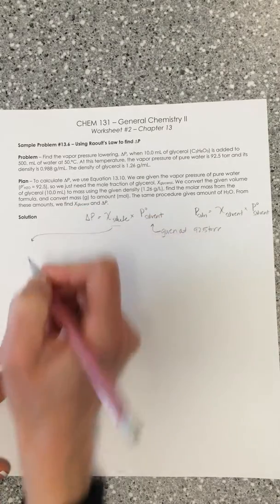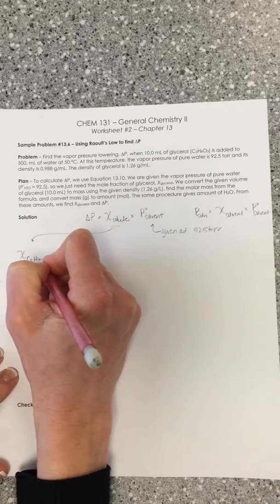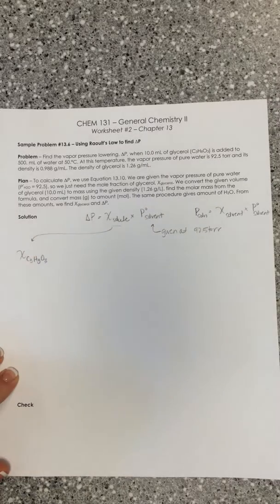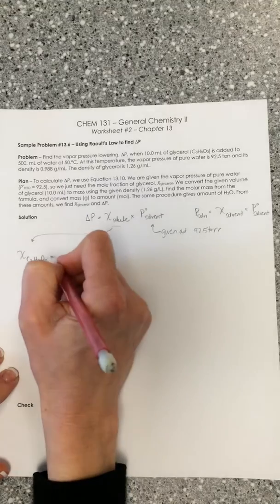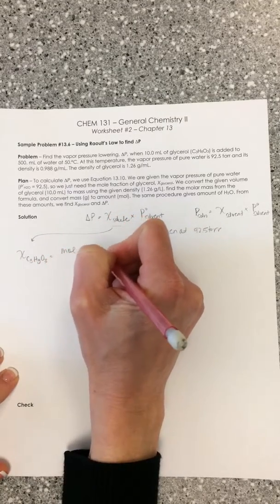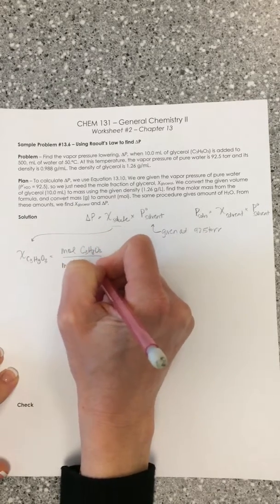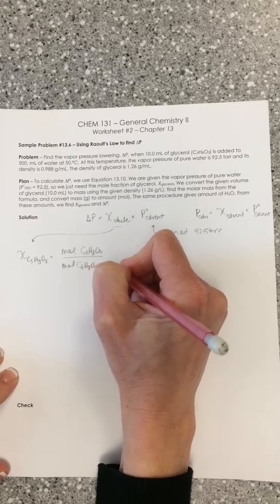But if we define what this is, the mole fraction of solute, which in this case is glycerol, is going to be the moles of glycerol over the moles of glycerol plus moles of water.